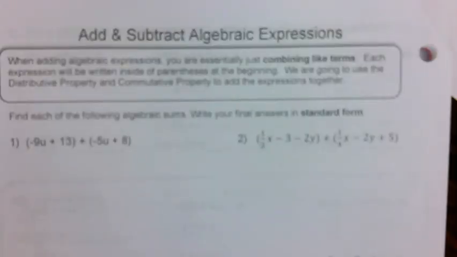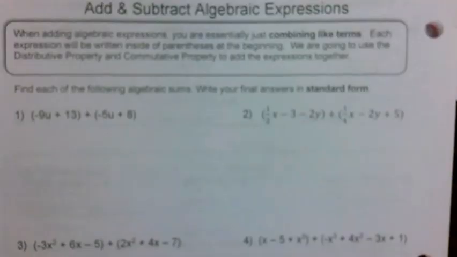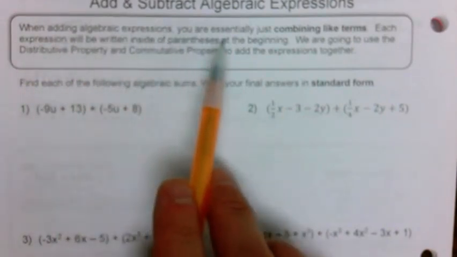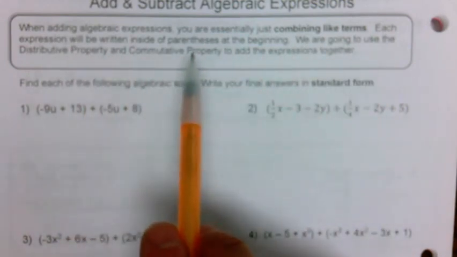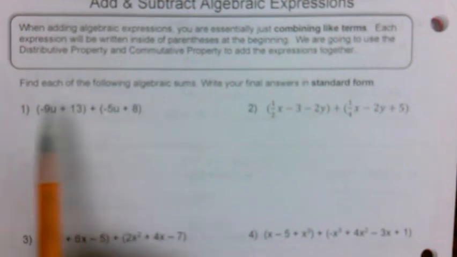In this video, we're going to be adding and subtracting algebraic expressions, and we're going to start off with addition. When adding algebraic expressions, you're essentially just combining like terms. Now, at the beginning, each expression will be written inside of parentheses, like in this example here.